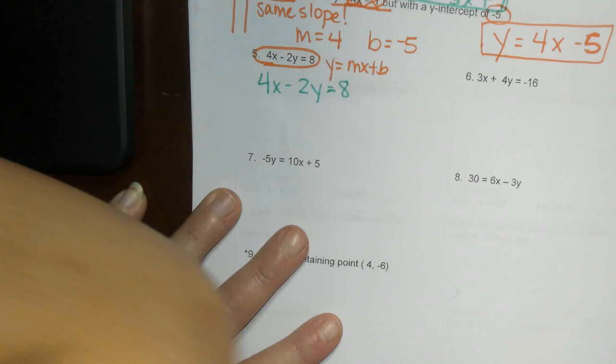Okay, look at number 9. Number 9 says your m is 1/2 and your containing point, they give you one point, is (4, -6). So here you're going to have to do point slope because they gave you the point and the slope. So you do need to memorize that formula.